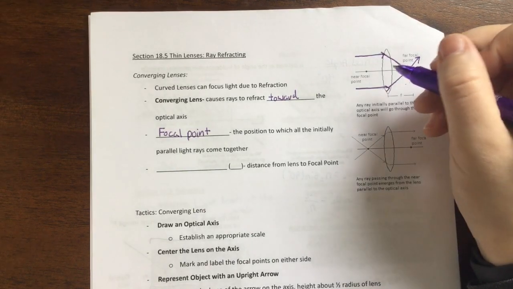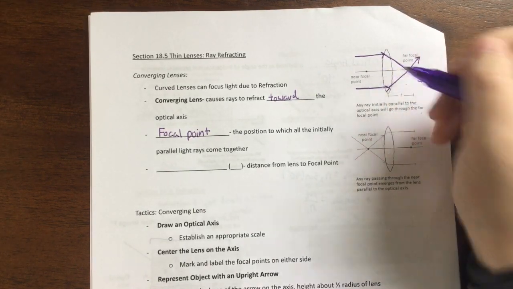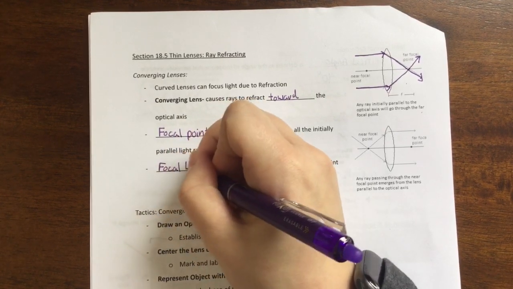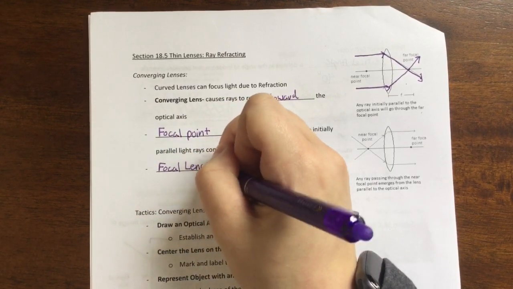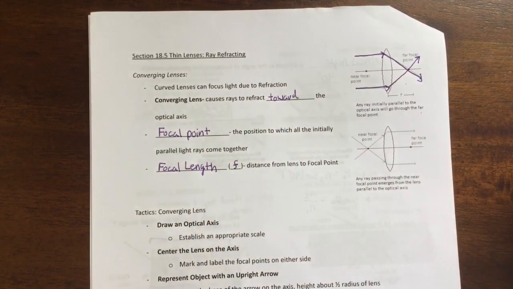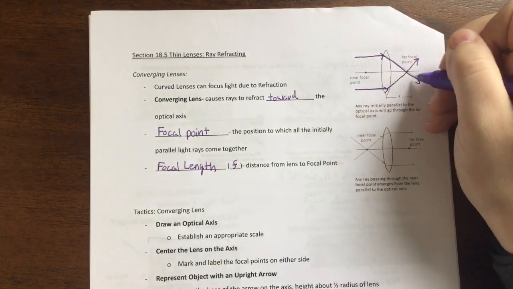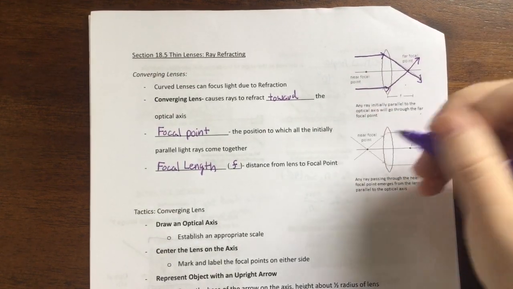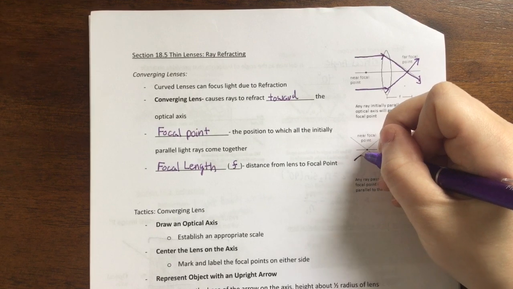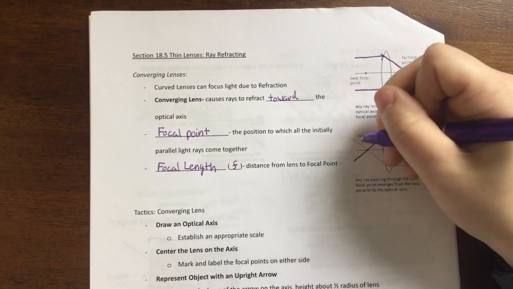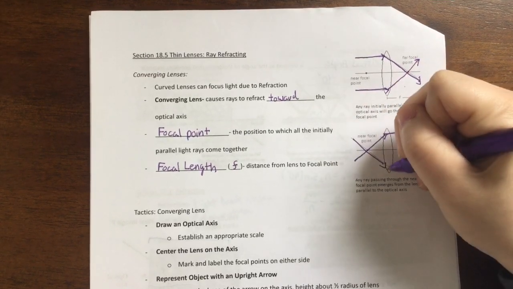The distance from the focal point to the lens is called the focal length, which is symbolized as a lowercase f. This is saying that for a converging lens, light beams that come in parallel all meet at the same point. But also light beams that come in traveling through the focal point emerge parallel. It works in both ways.